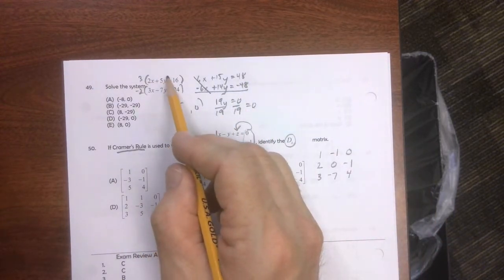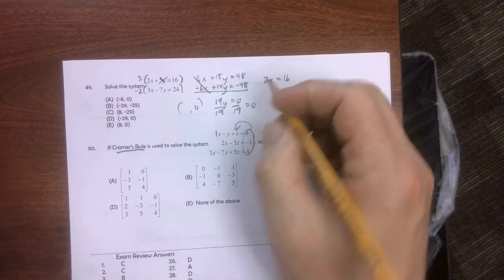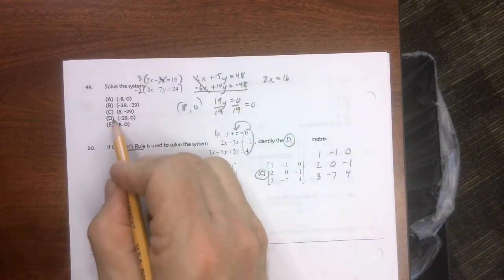Now we just have to plug that back into either one of these. I'm going to plug it in here, so that would cancel this. So I'd get 2x equals 16. Divide by 2, I get x is 8. So that'd be letter E.